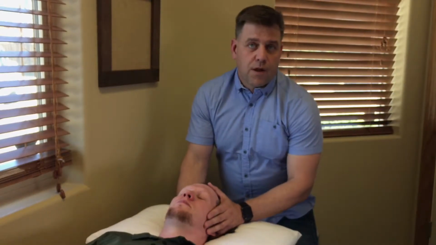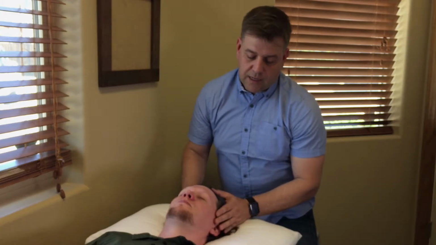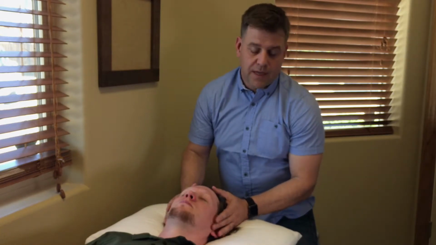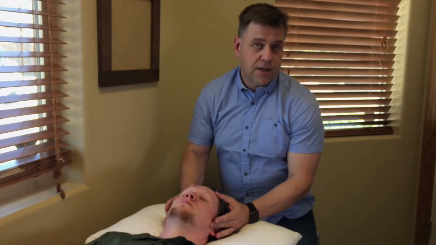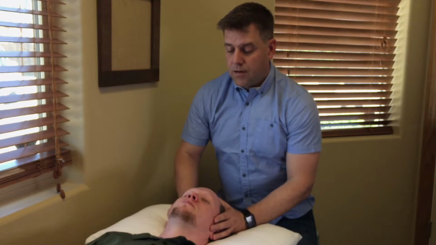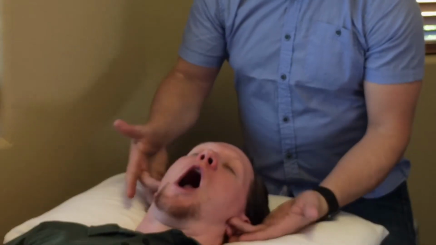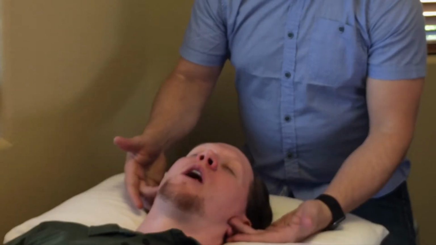Okay, so we're going to run through a very quick TMJ screen. Basically, you're going to feel right in front of the ears, the tragus of the ear, underneath the temporal bone. You want to feel the lateral pole of both condyles. Have the person open and close. Open and close for me, please. And you're going to feel that space that opens up behind your fingers.